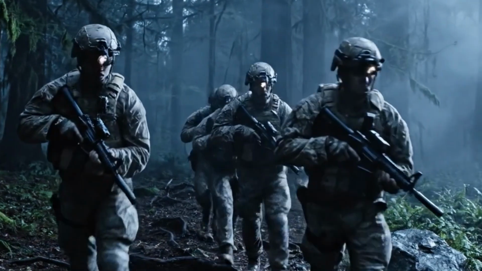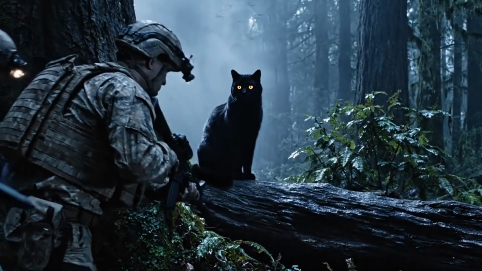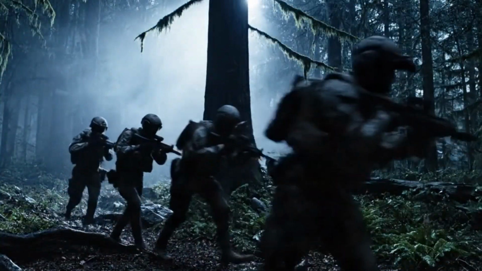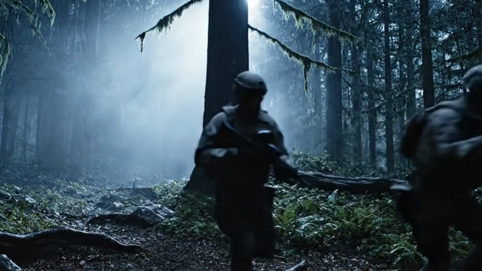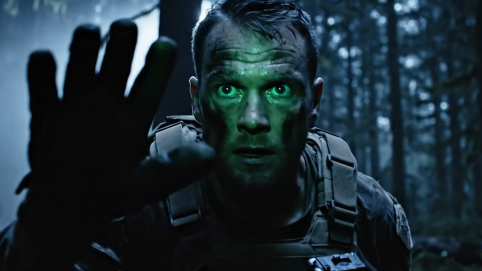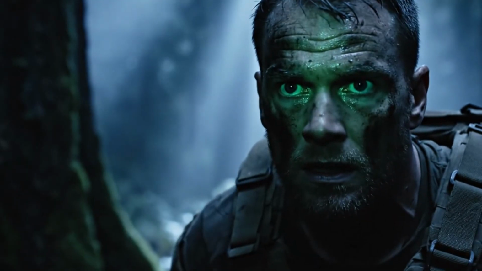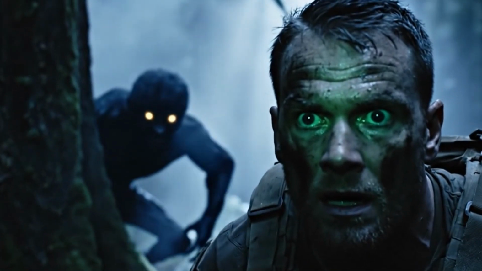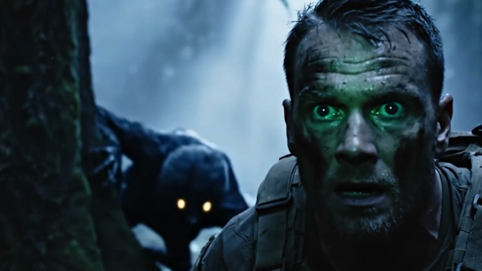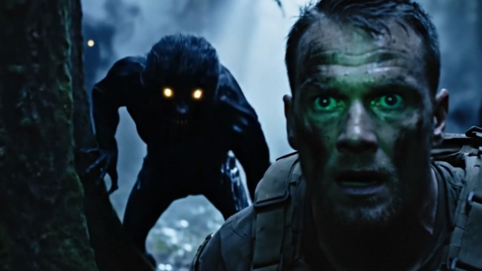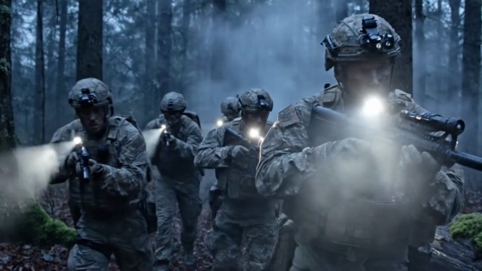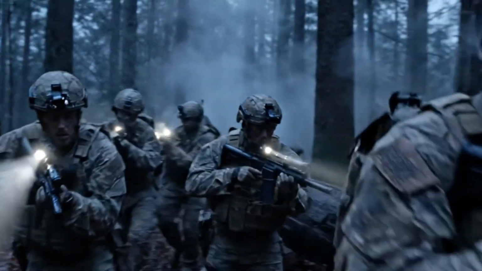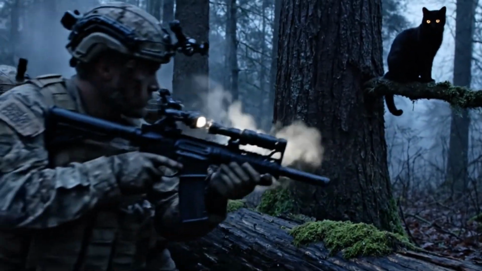All call signs, be advised. Movement to the left flank. Roger, checking left. Bravo 6, maintain formation. Over. Copy. Moving through the fog now.